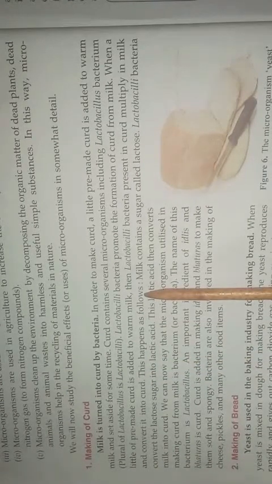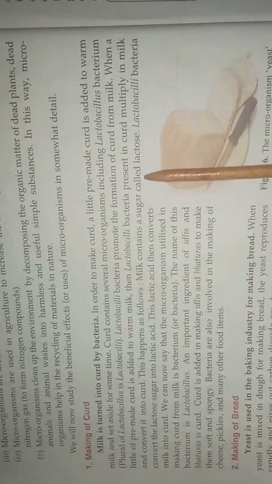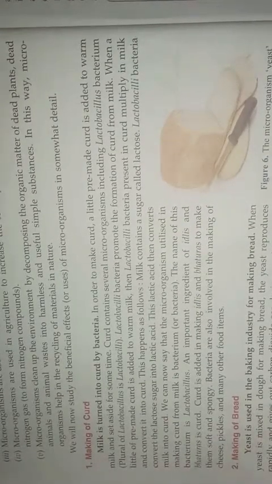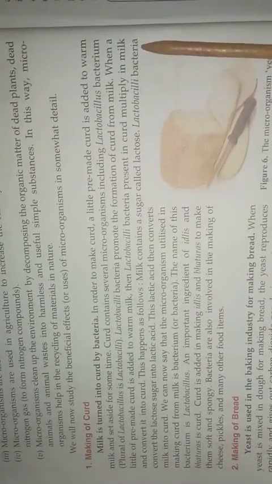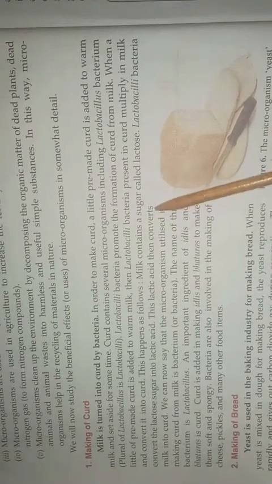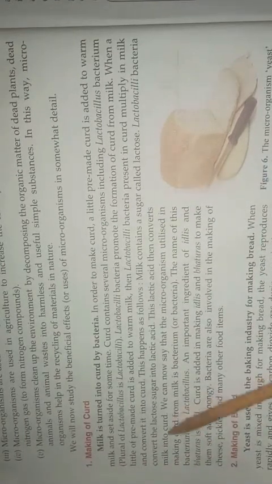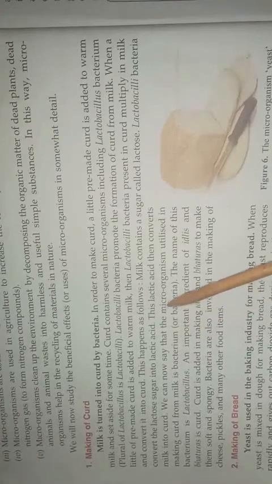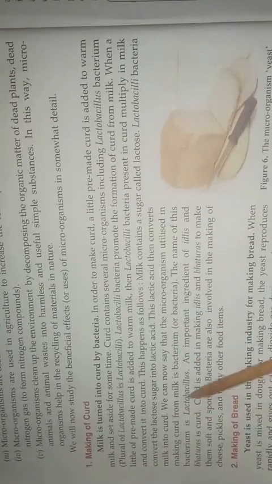This happens as follows. Milk contains a little amount of sugar in it, known as lactose. Lactobacilli bacteria convert the lactose sugar into lactic acid. This lactic acid then converts milk into curd. We can now say that the microorganism utilized in making curd from milk is a bacterium. The name of this bacterium is lactobacillus.